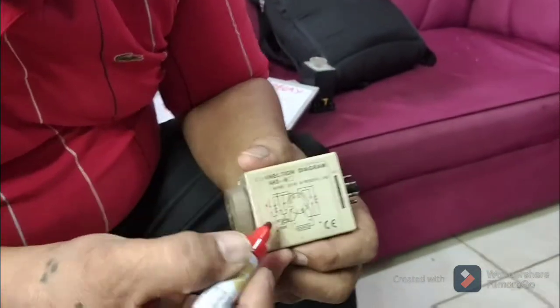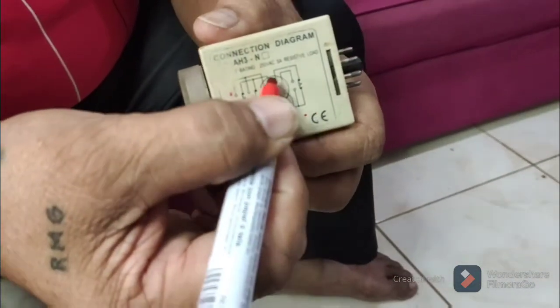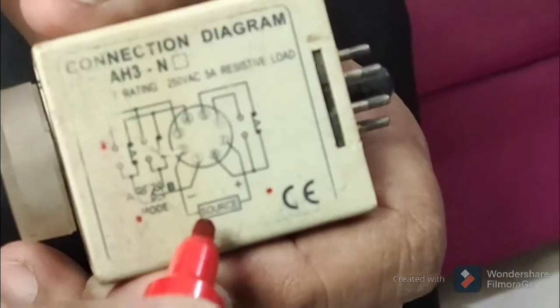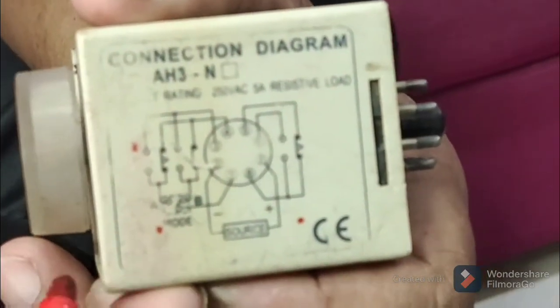So, no more magnetic contactor because you are using already the instantaneous contact. So, when we say instantaneous contact, no more time. Okay? So, when we say timing contact, there is time. So, don't ever forget the diagram here. Don't ever forget the terminal mark.